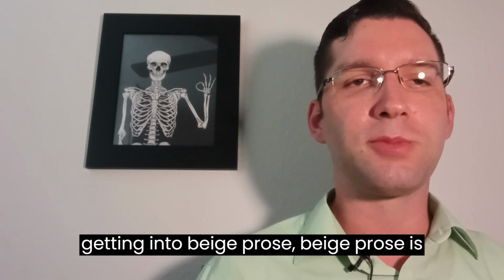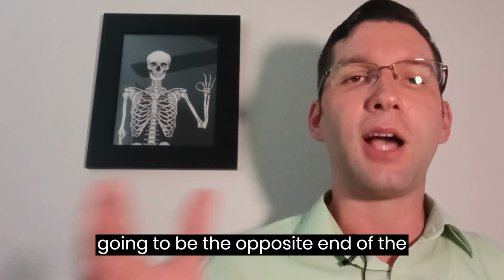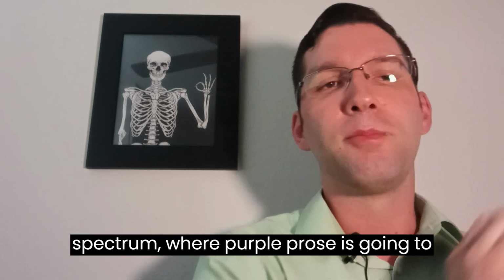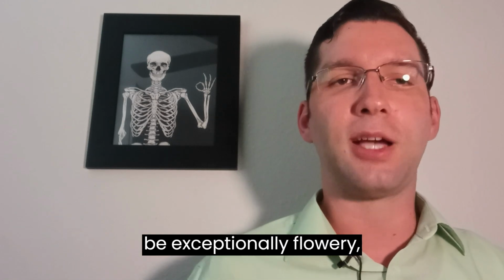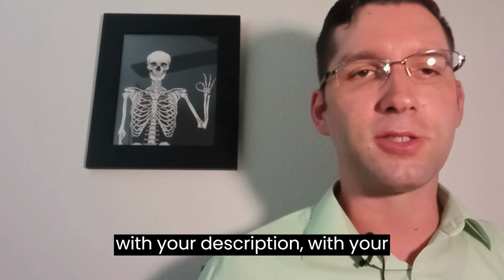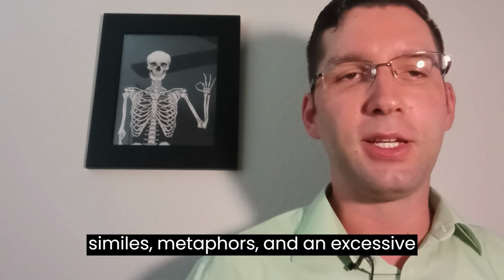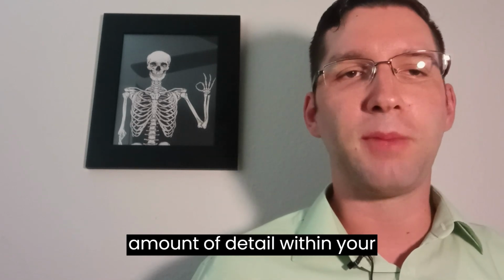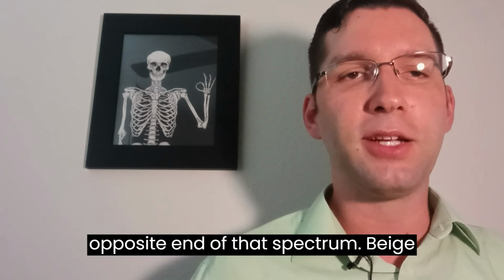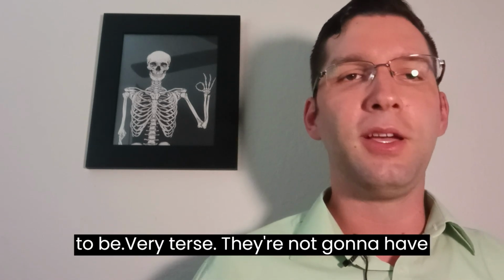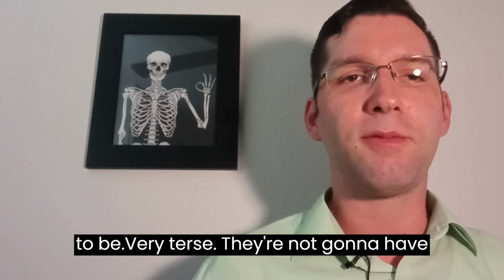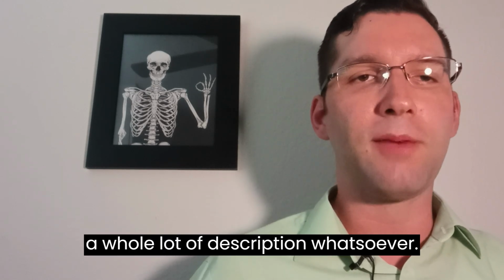Beige prose is going to be the opposite end of the spectrum, where purple prose is exceptionally flowery with your descriptions, using an excessive amount of similes, metaphors, and detail within your writing. Beige is the opposite end of that spectrum. Beige prose is going to be very terse. It's not going to have a whole lot of description whatsoever.